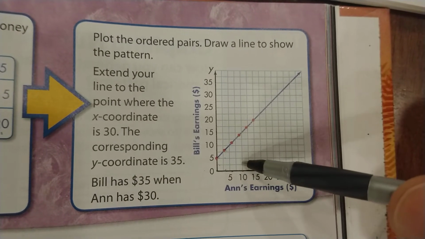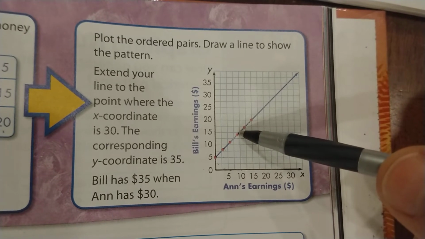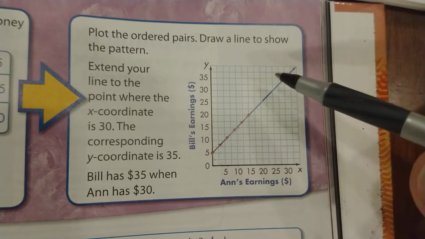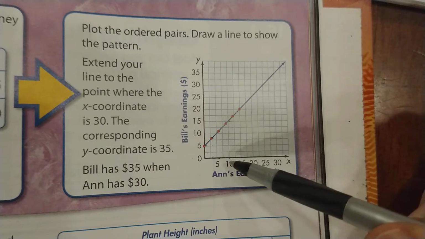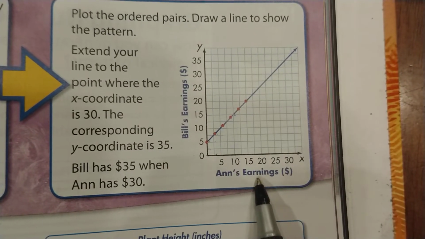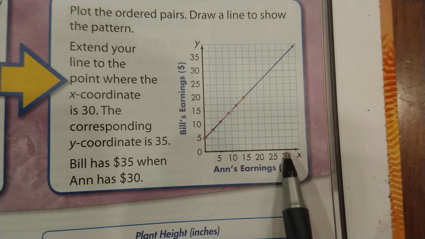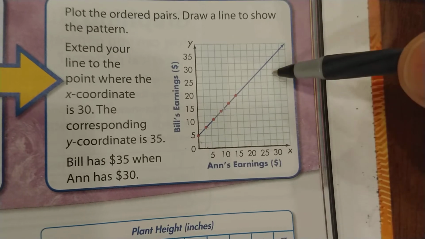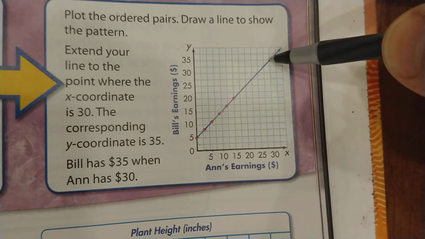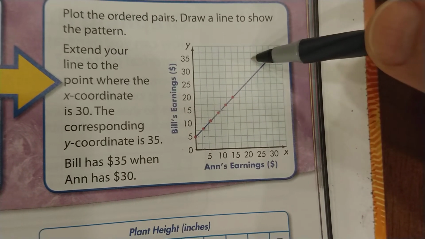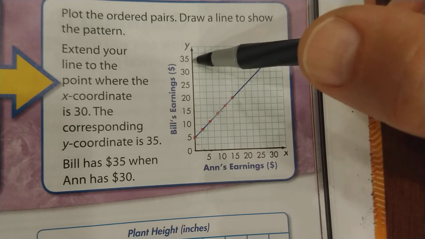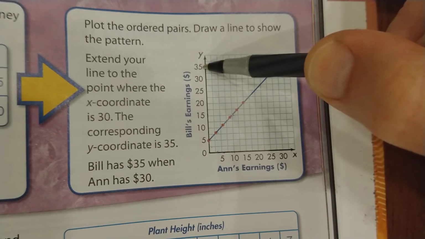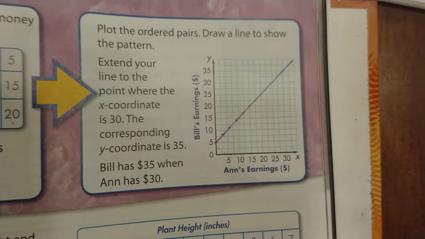When Ann has $10, I follow that up and I can see that Bill will have somewhere around $15. So what they want to know is what happens when Ann has 30. So here's Ann. I'm going to go to the $30 for Ann. I'm going to follow that light blue line up until I meet the dark blue line. And then I'm going to follow the light blue line at the same spot over to the left. And it tells me, boom, Bill's going to have $35. That is the answer to our problem.